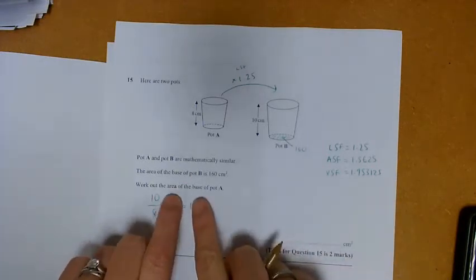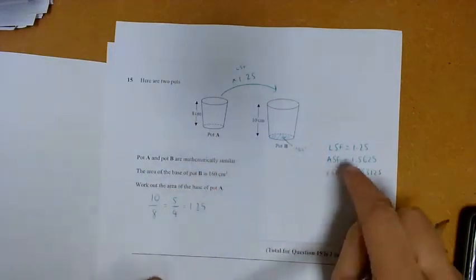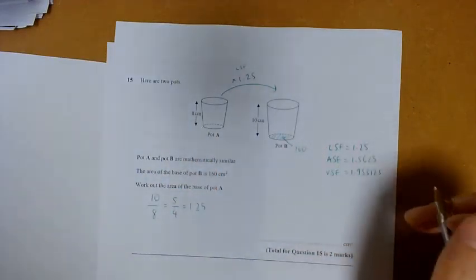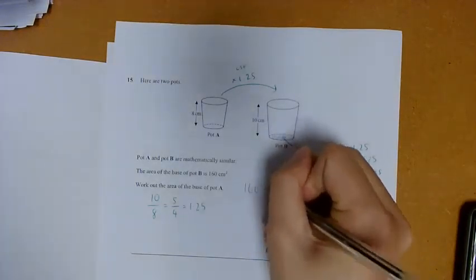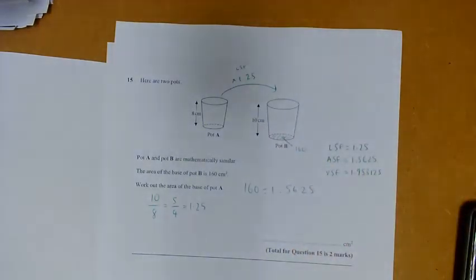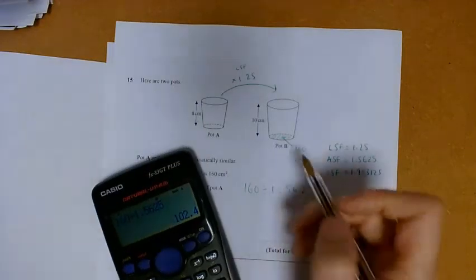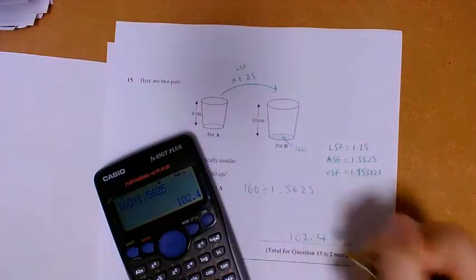We now want to go from this area to this area. And because we're going between areas, we want to use our area scale factor. So I'm going to take 160 and divide it by the area scale factor, which is 1.5625. 160 divided by 1.5625. You can't use the linear scale factor because that's not how much bigger the area is, it's how much bigger the lines are. And we're dividing because we're going from big to small, and that's 102.4.